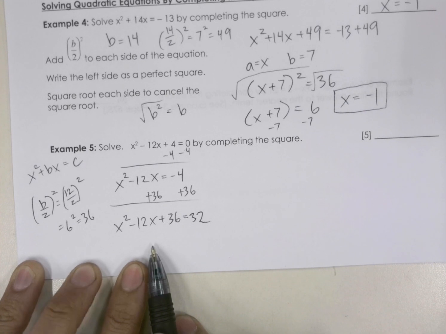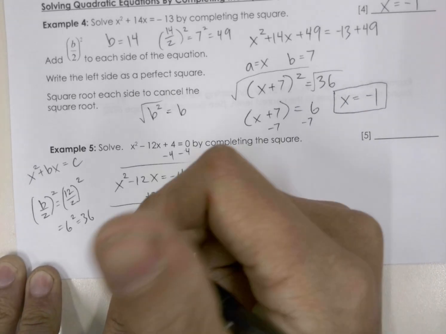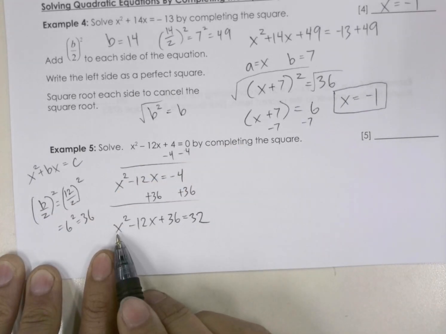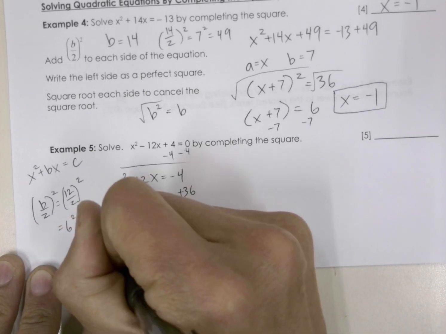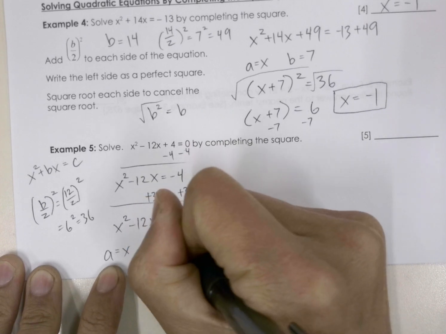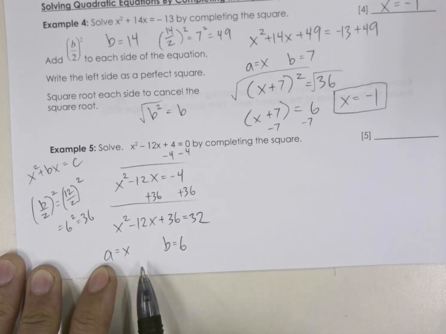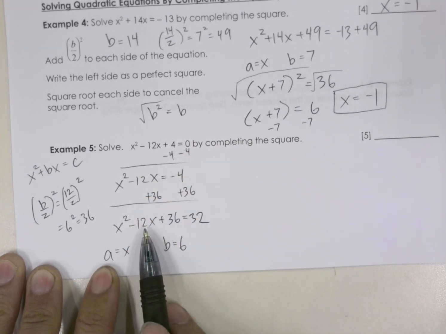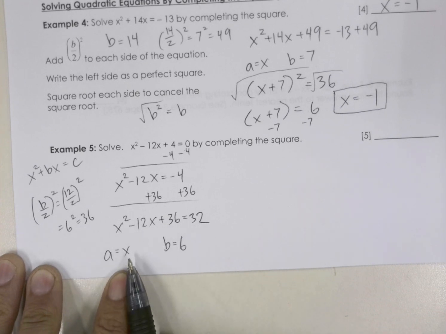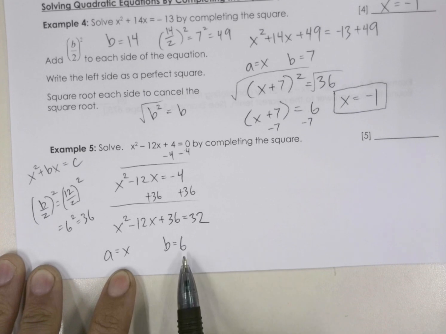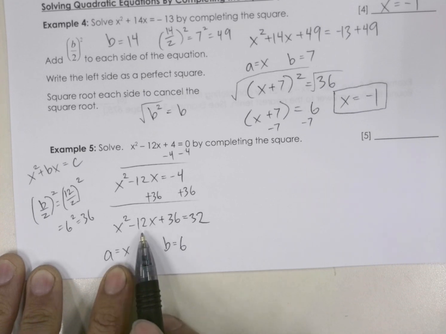All right. Now, if we look at the left side of the equal sign, we can see that it is a perfect square, right? The first term's a perfect square, the last term's a perfect square. So our a is equal to x, and our b is equal to 6. And is the middle term equal to 2 times a times b? 2 times x is 2x, times 6 is 12x, right? So yes, it is.